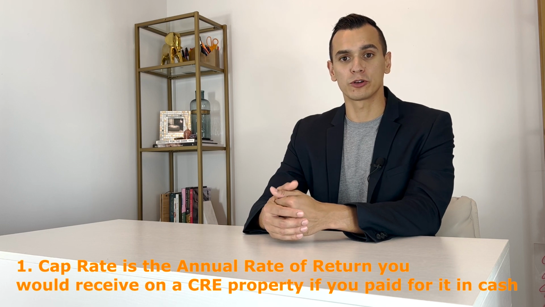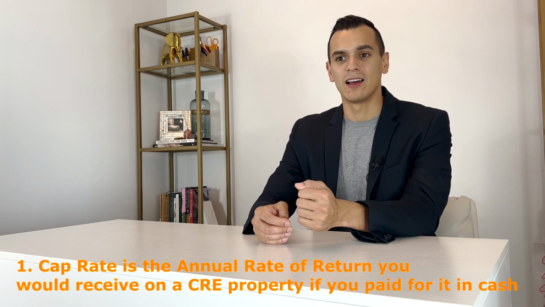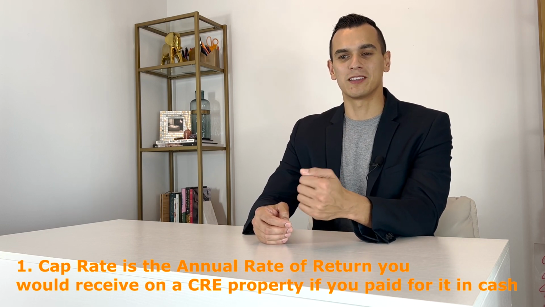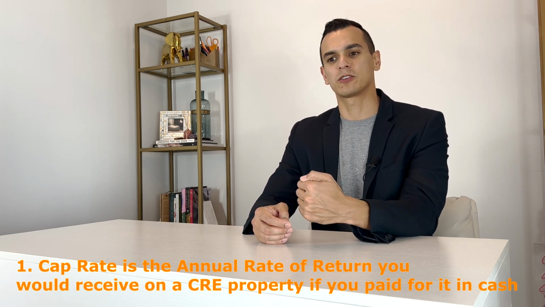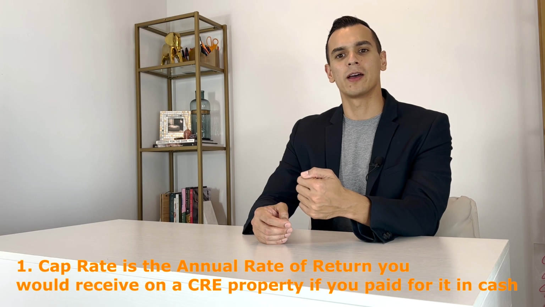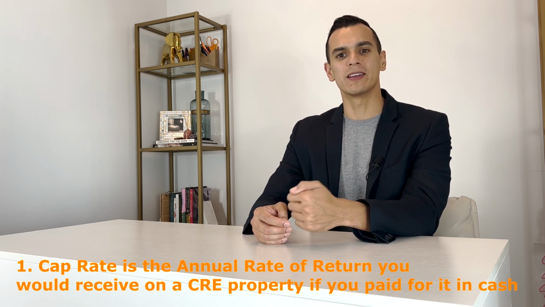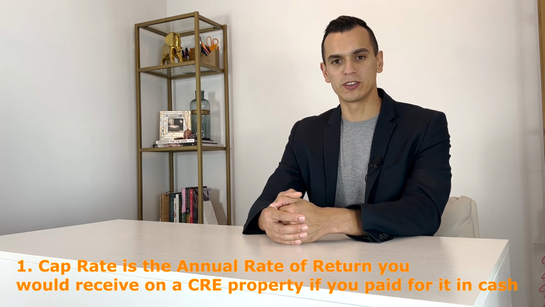Of course, most commercial properties are leveraged with debt, which means they're not paid for in cash. But if you want to think about it from a return perspective, if you paid for a property in cash, the cap rate would be the ROI you would receive for that.